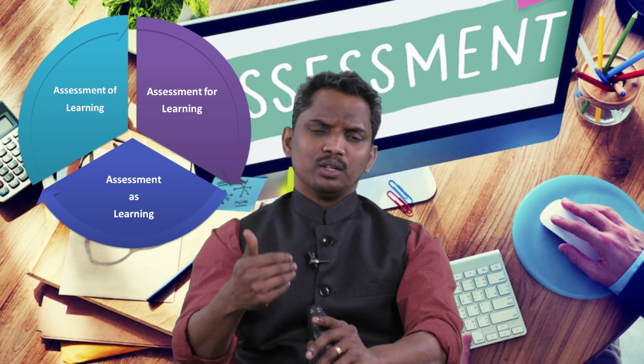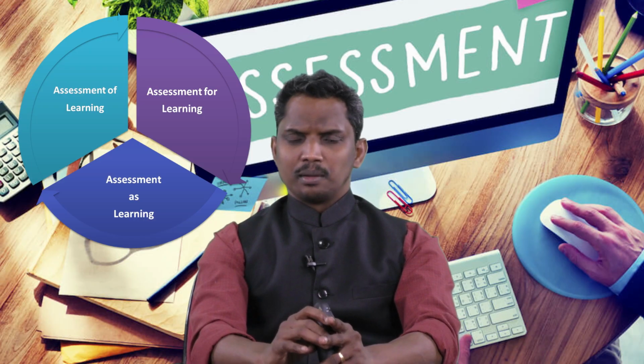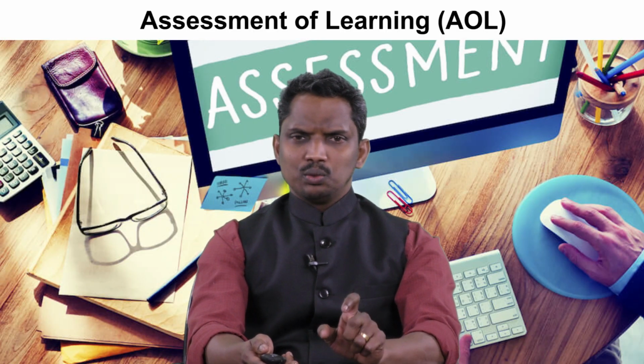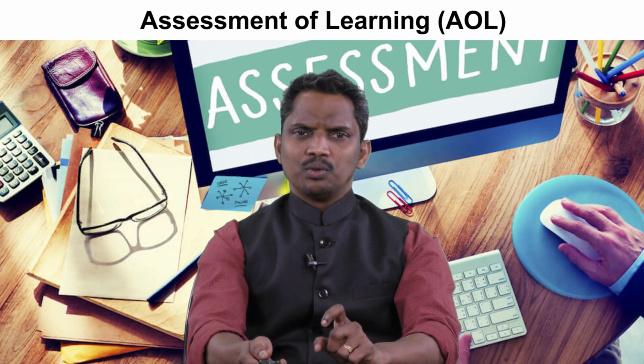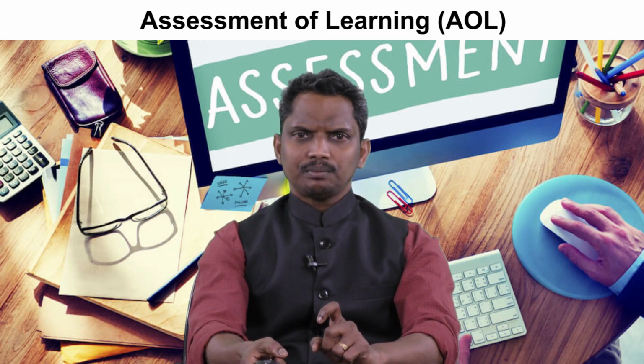One is the assessment of learning, the second one is assessment for learning, and the third is assessment as learning. We also have a kind of terminology like formative assessment and summative assessment. We will see what these assessments represent. The first one is assessment of learning.